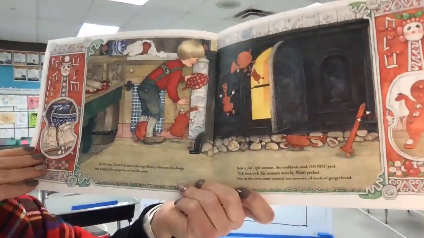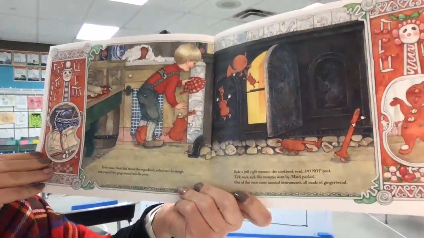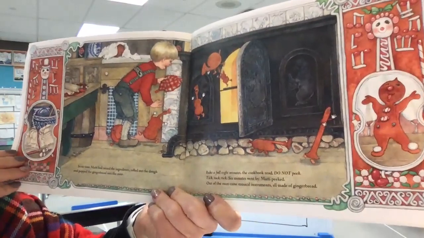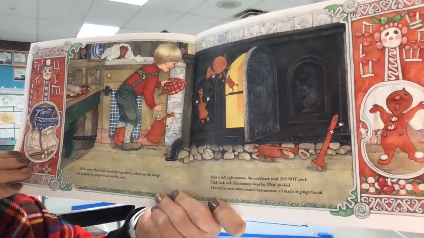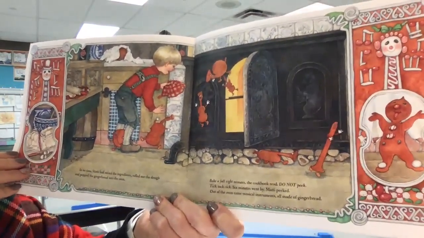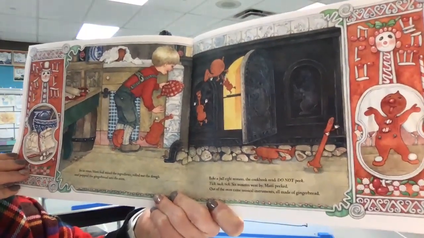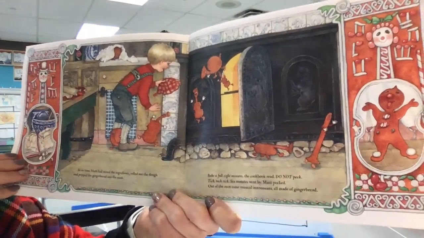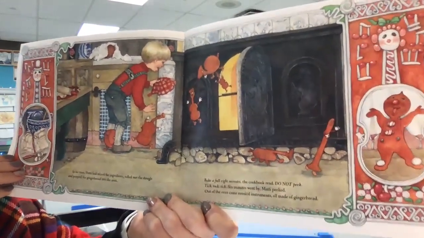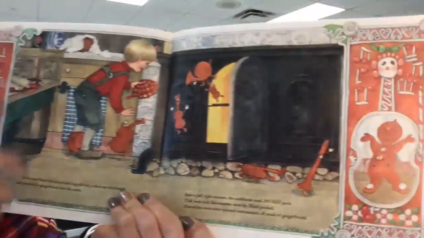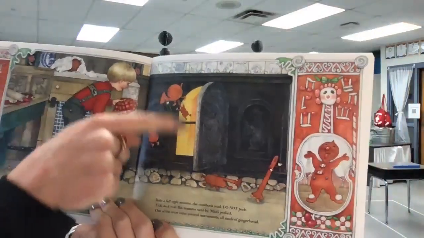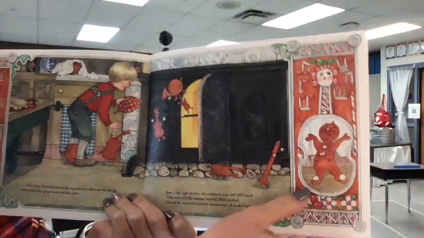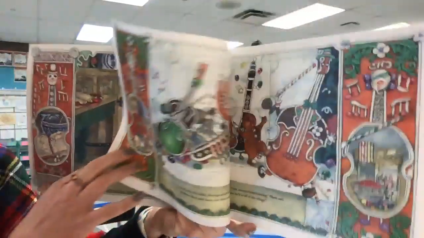In no time, Maddie had mixed the ingredients, rolled out the dough, and popped the gingerbread into the oven. "Bake a full 8 minutes," the cookbook read. "Do not peek." Tick tock tick. 6 minutes went by. Maddie peeked, and out of the oven came the musical instruments, all made of gingerbread. So she didn't follow the directions, and oh no, again, some gingerbread cookies hopped out. This time it's the instruments she made for the gingerbread baby.